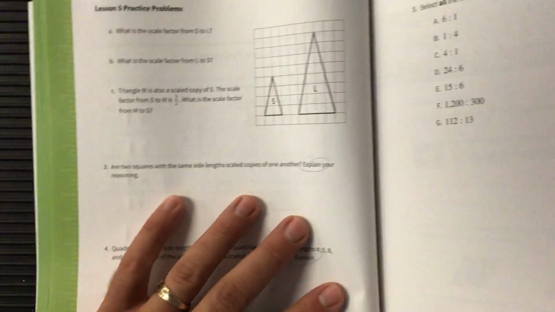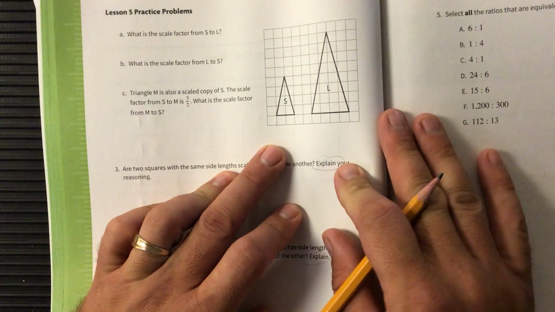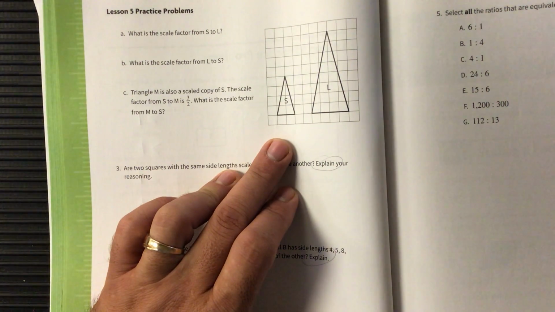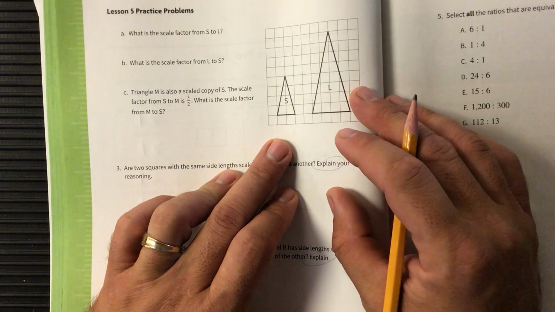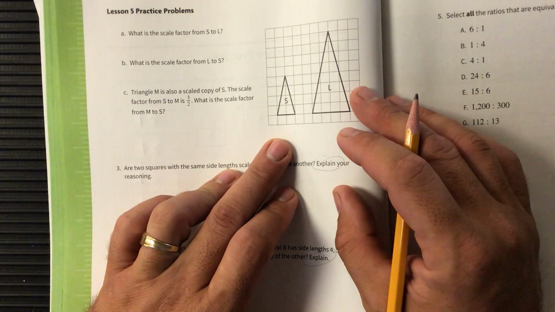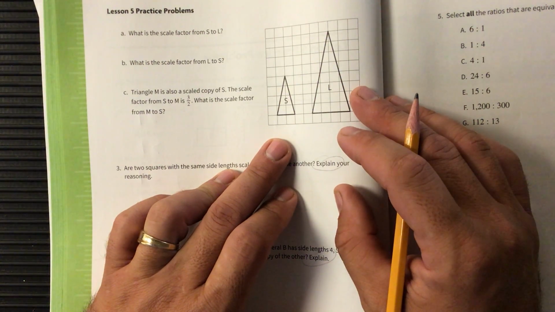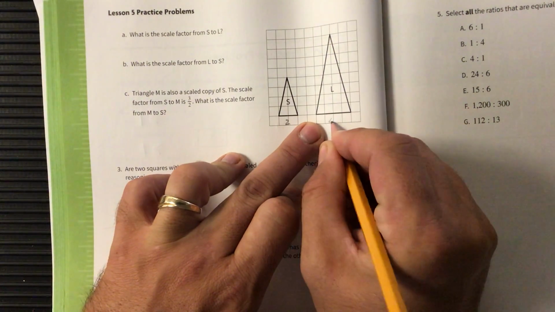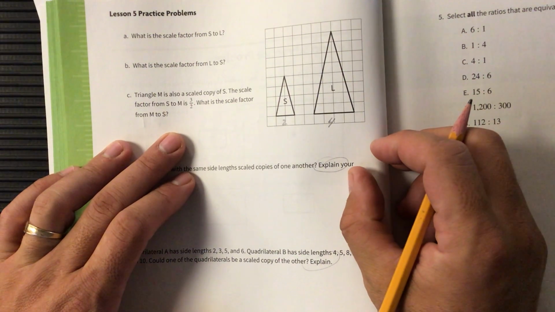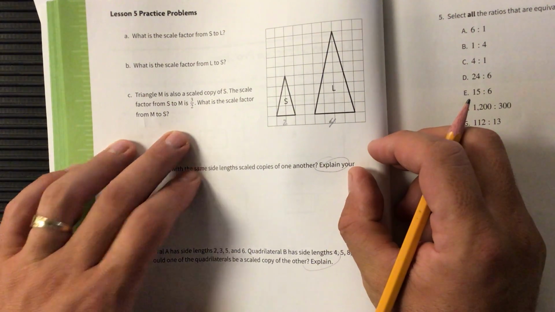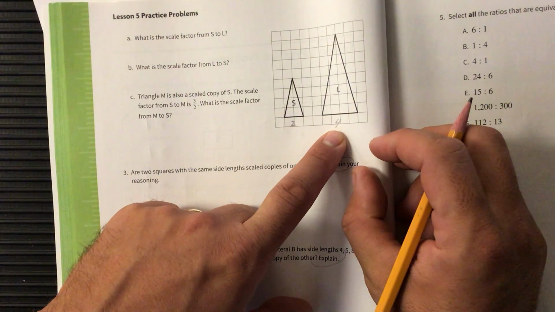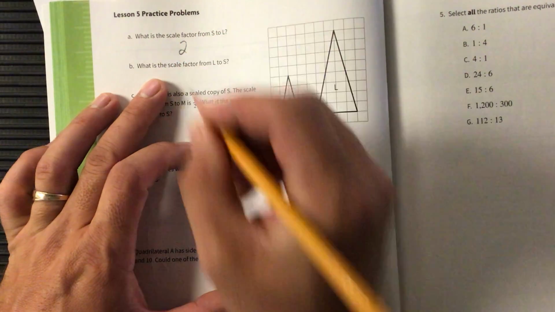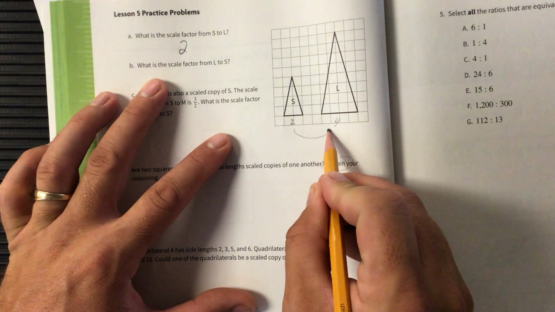Scale factor from S to L. Well, again, they tell me they're scaled copies, so I can either look at the width or I can look at the height. Jada, what do we want to look at? Want to look at the width or the height? The width. Okay. Width is 2 and 4. So what is the scale factor to go from 2 to 4? 2. Okay, so this way is times 2.